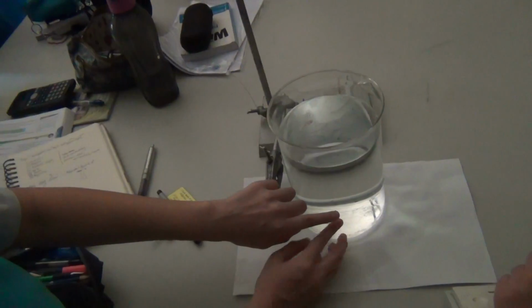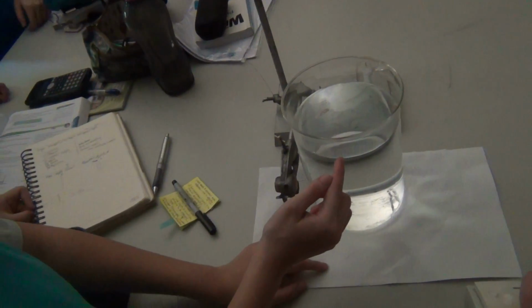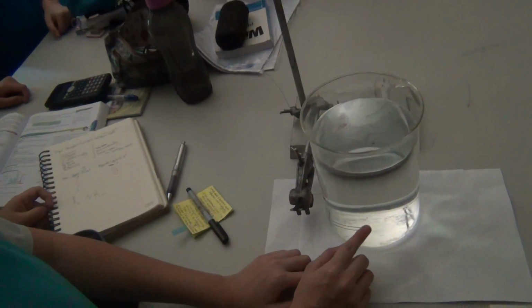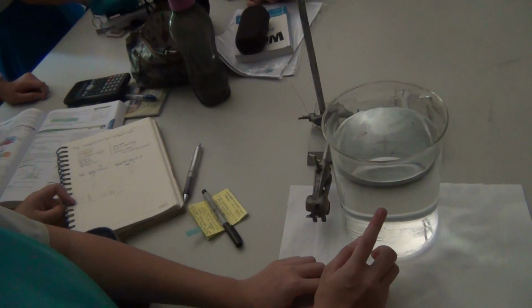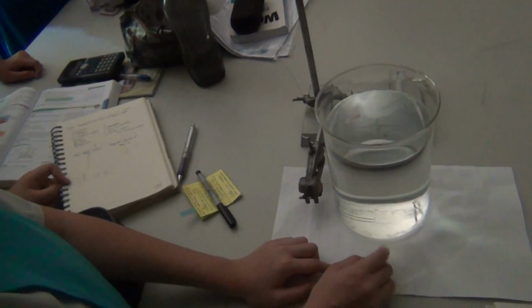Emily, any question? Can you show how to manipulate the real depth? So we just indicate here, this one is 8, 10, 12, 14, 16, by adding water. Yes, we add water. We started from 8 here. After that we increase the water to 10, then 12. Yeah, this is the real depth.